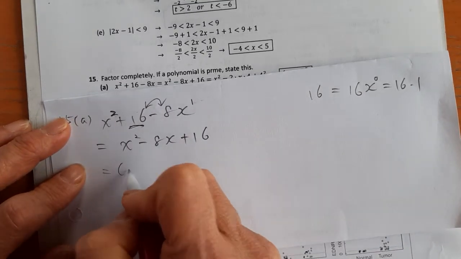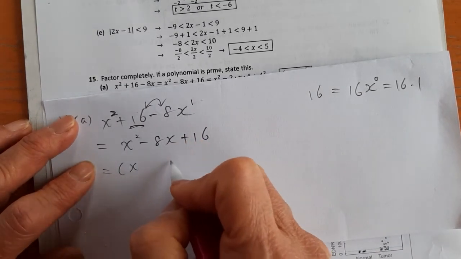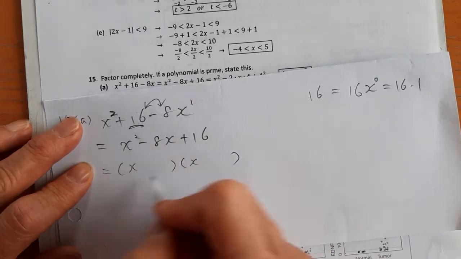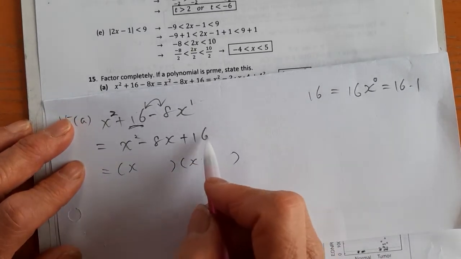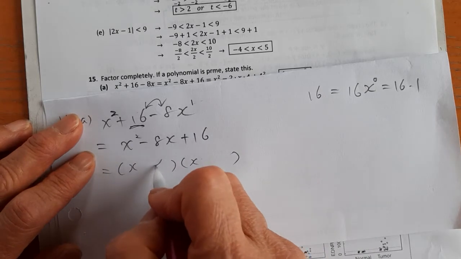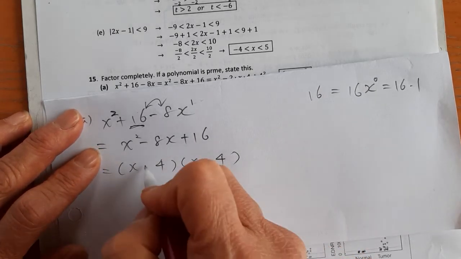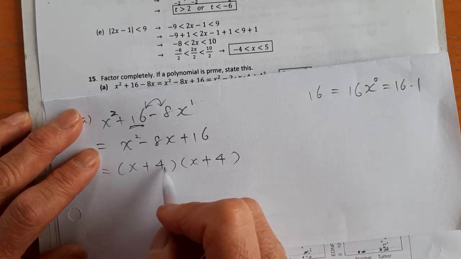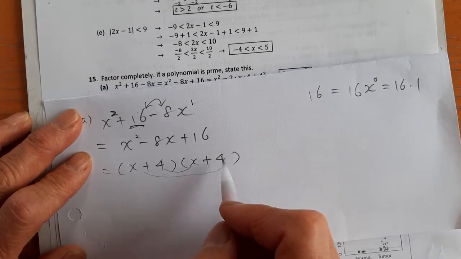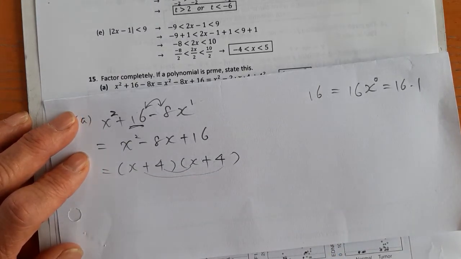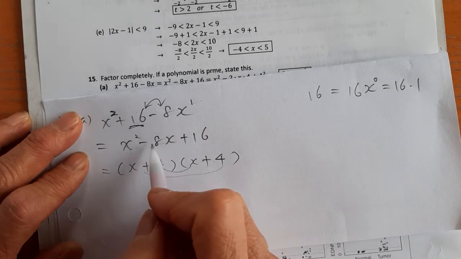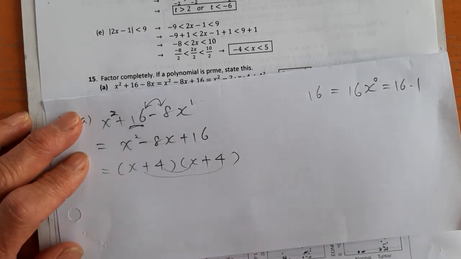Then because x squared, you can put x here, x times x is x squared. For 16, you can put 4 times 4, and 4 times 4 is 16. If you put a plus, then you check it for x: the inner term product and outer term product give a positive ax. But here we want minus ax.